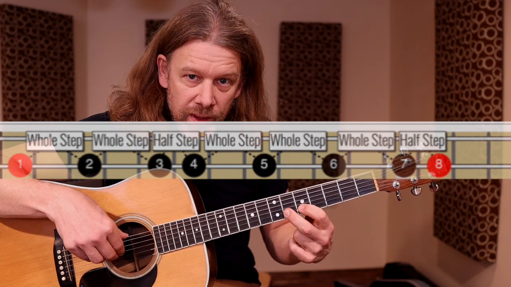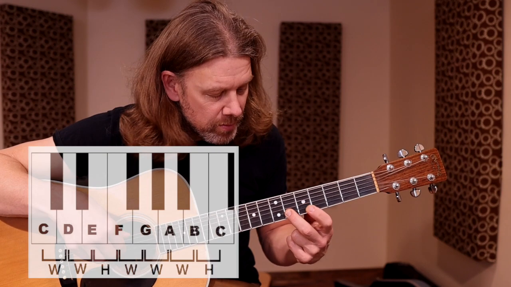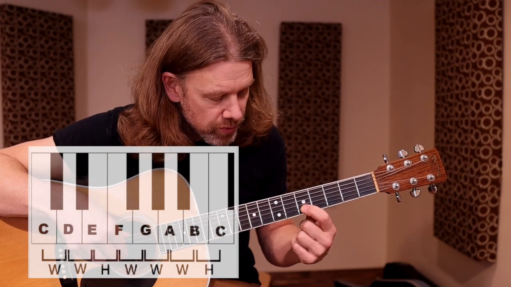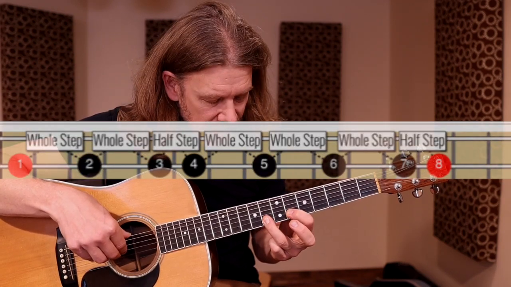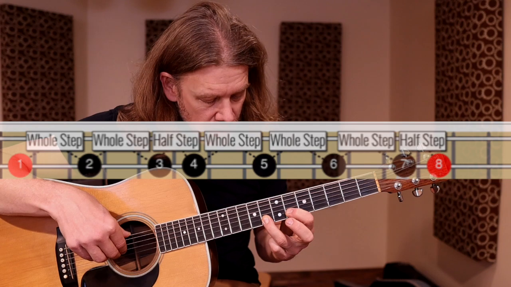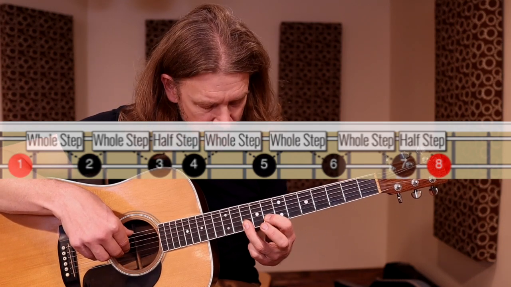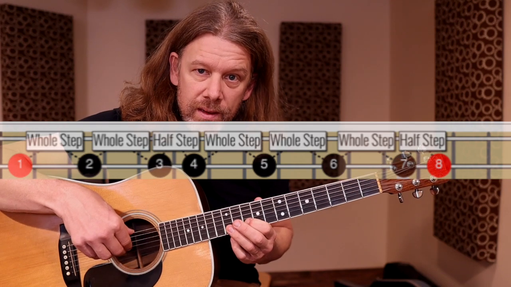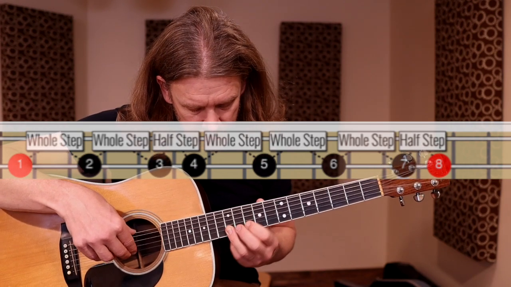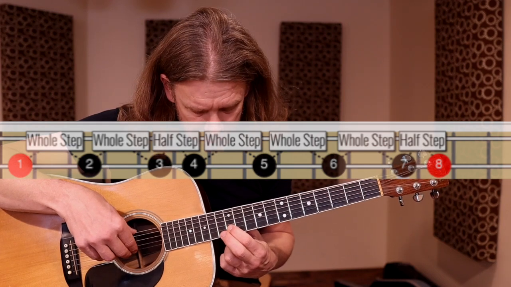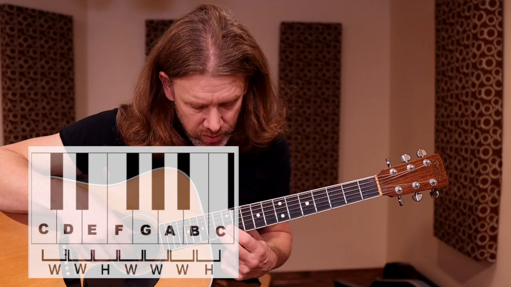Okay? That's important to know there. That's the part on the piano where there's no black key in between the E and the F. It just goes directly from E to F. F goes to G via a whole step. Okay, G goes to A via a whole step. A goes to B via a whole step. And then we have another half step sequence right on the end, B to C. And again on the piano, no black key between B and C.